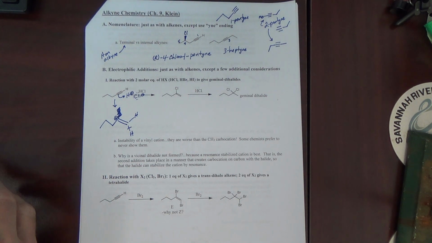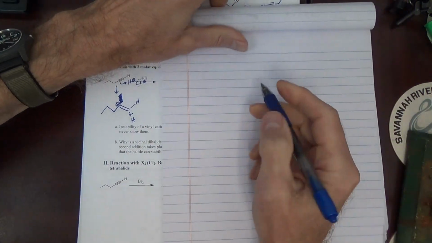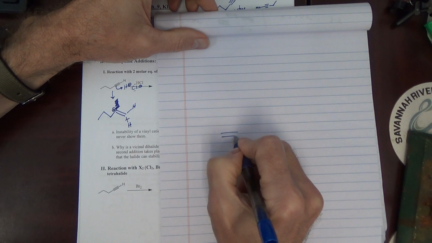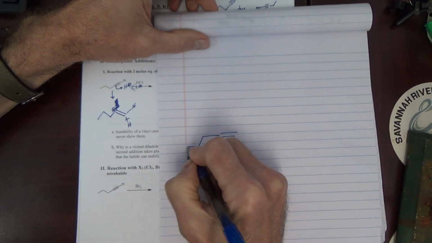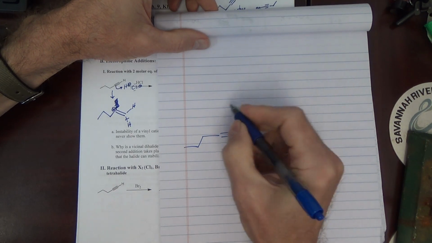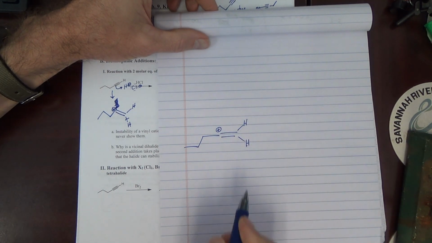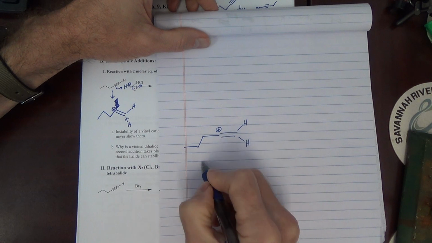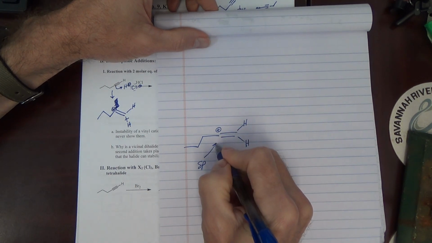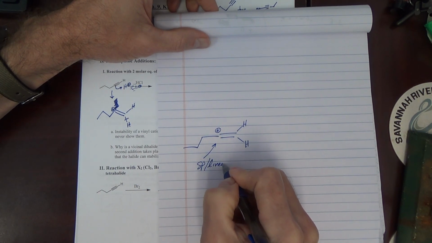Now that carbocation is actually still linear. It's actually 1, 2, 3, 4, 5. It's actually linear because it's got two regions. SP, linear.